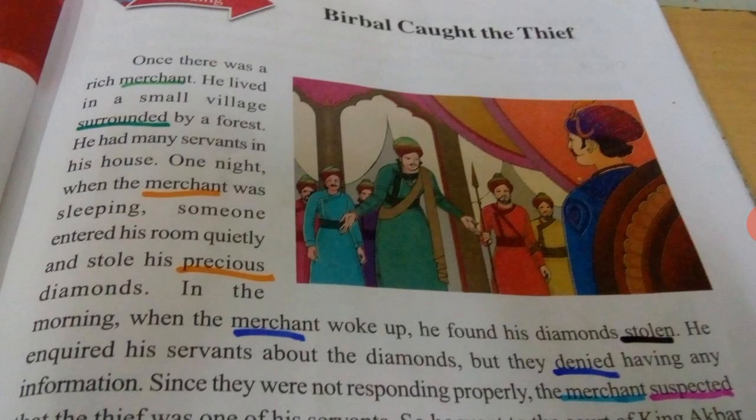He inquired his servants about the diamonds, but they denied having any information. Since they were not responding properly, the merchant suspected that the thief was one of his servants. So he went to the court of King Akbar and narrated the whole incident.